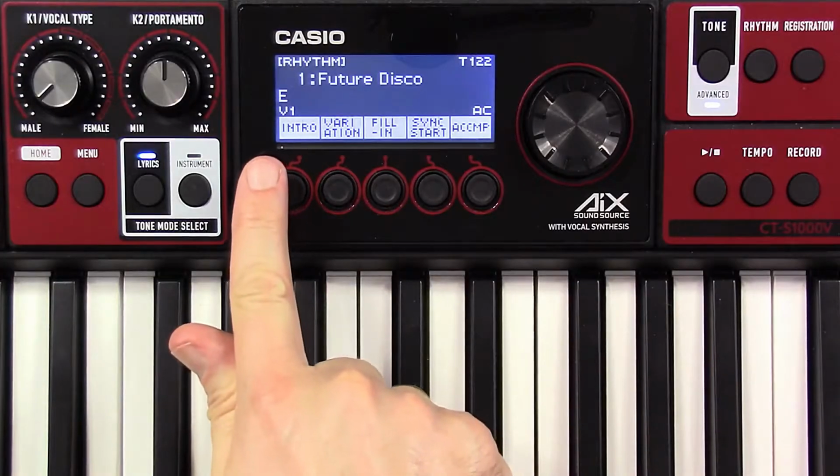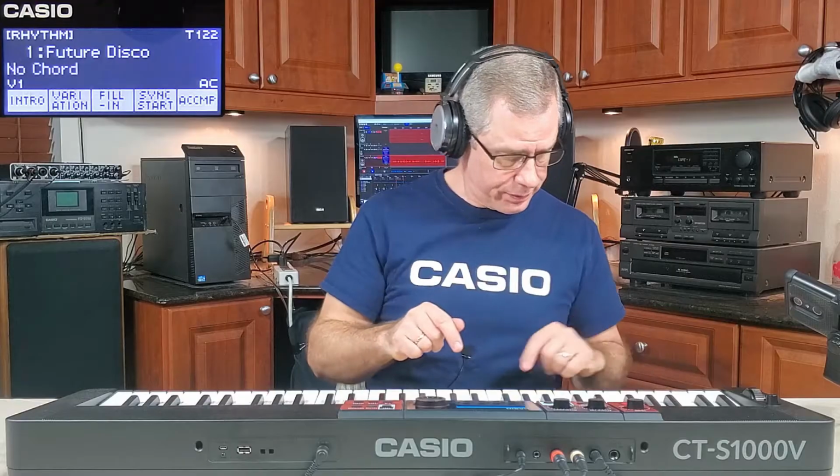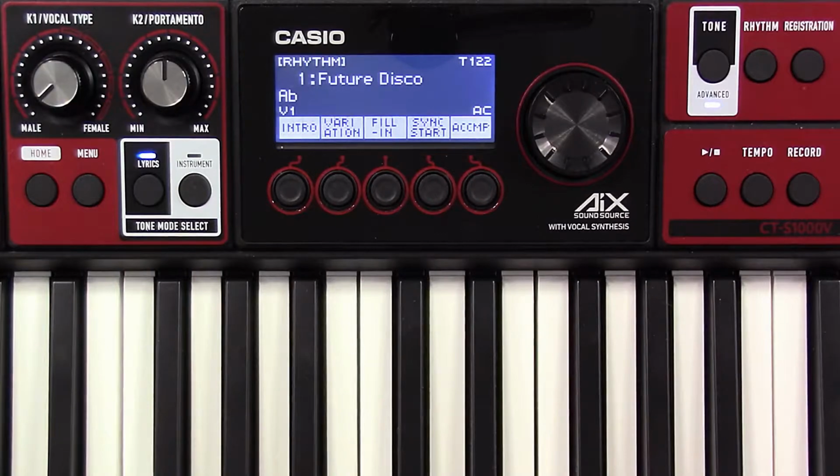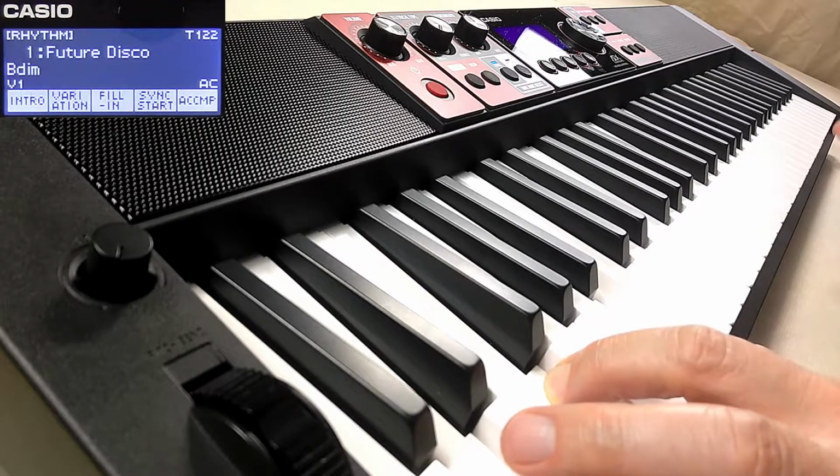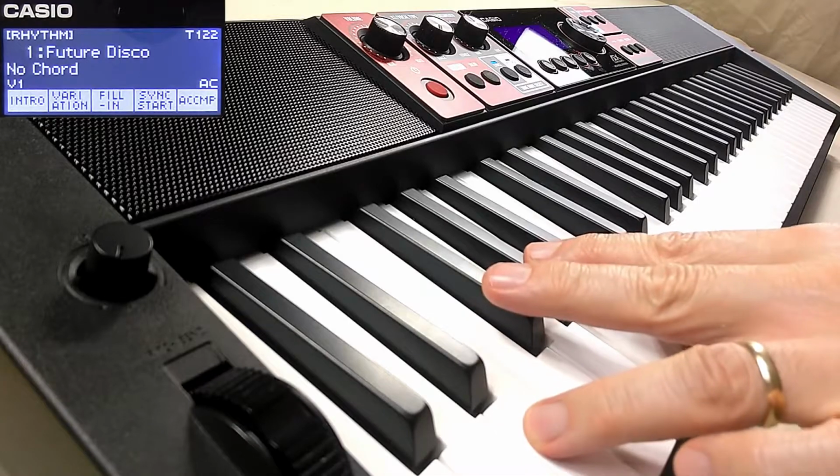So this is the chord of E. We now have an E chord played, and it also shows you on the display the E chord. And I can do an A flat. A flat is displayed. You can also play chords. Now, B diminished. Do some really strange stuff.